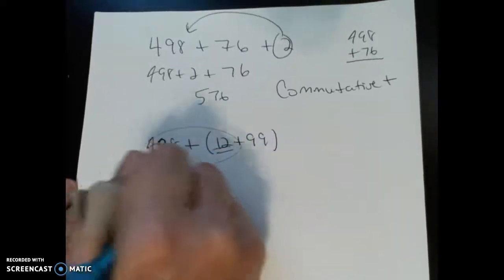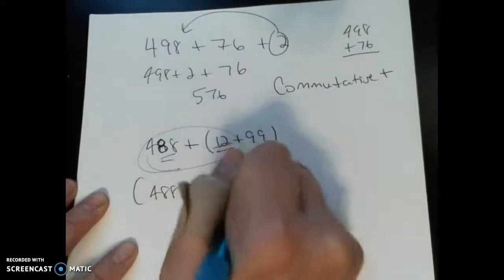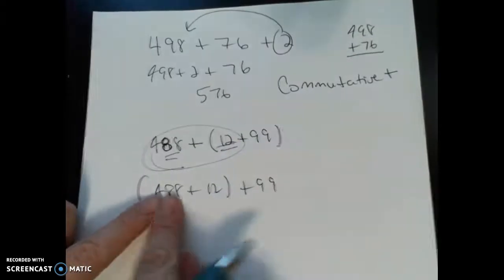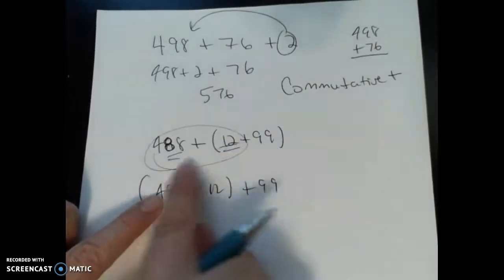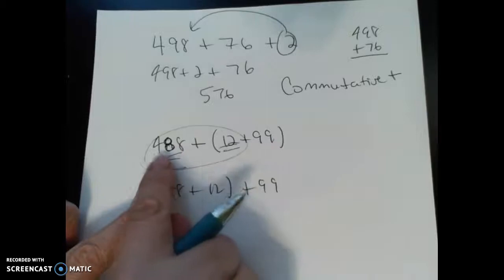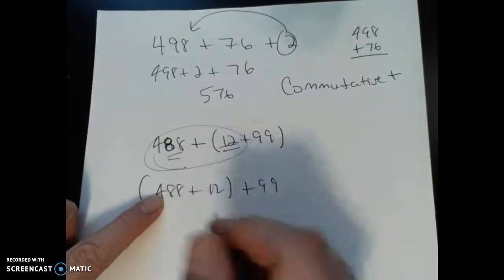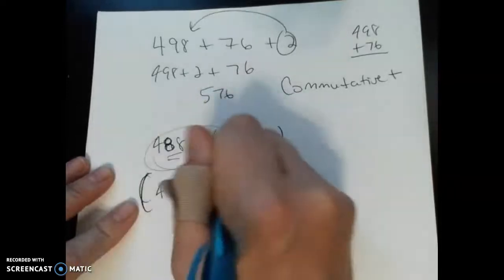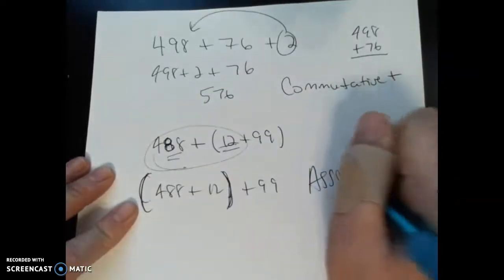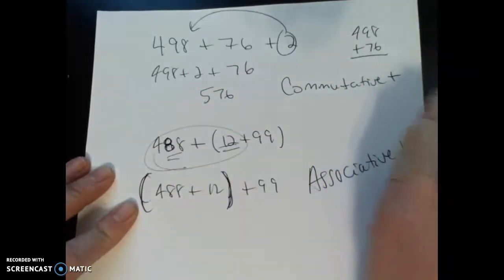So if I change how I group it, I don't move the order. Do you guys see that? I didn't move anything around. I kept the order exact. I didn't commute. See it? It's exactly the same: 88, 12, 99. I just changed how I grouped it. That's the associative property of addition.